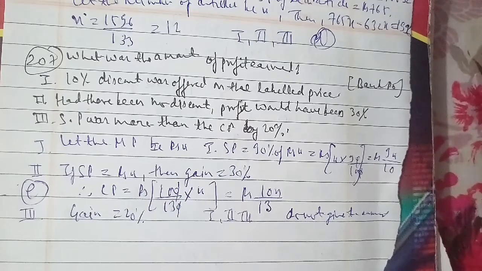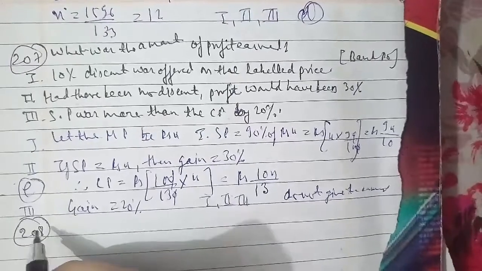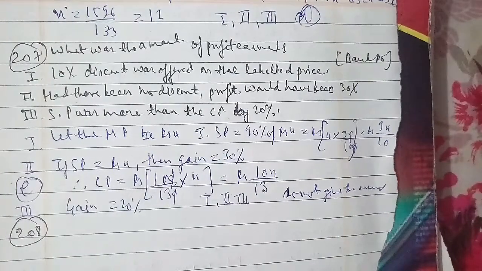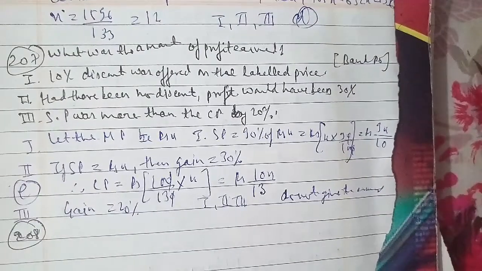Now we go ahead further, and there is another important question, the 208th question of the session. We'll discuss more questions in the next coming classes, so it will be helpful for us. We're going to end here, otherwise it will exceed the time.